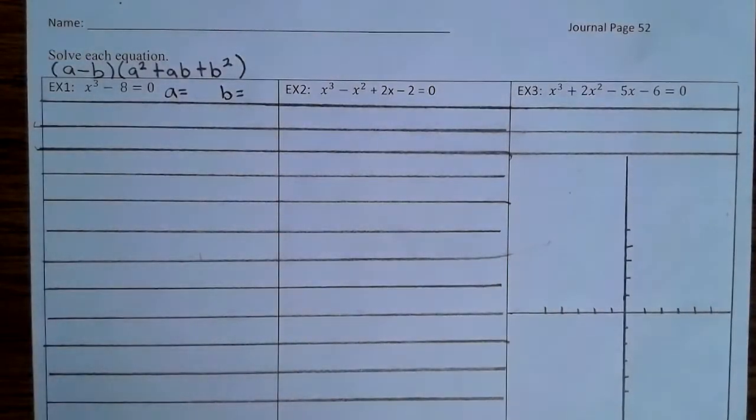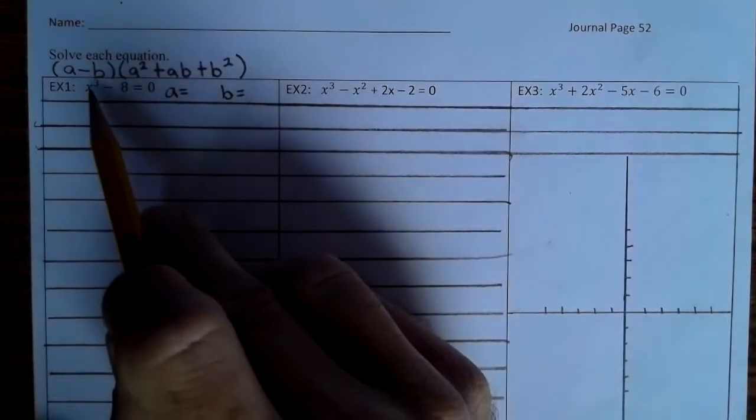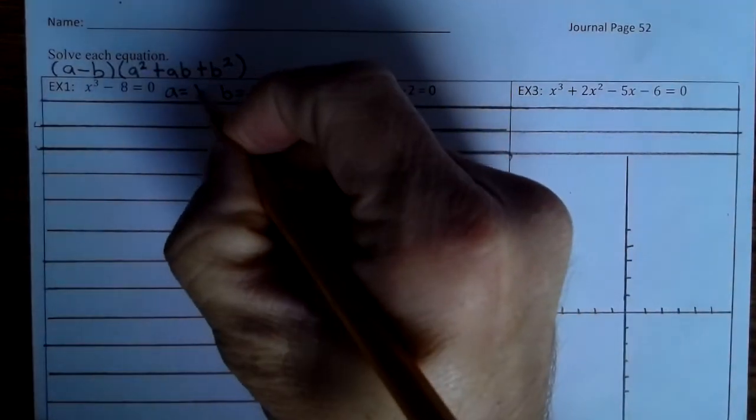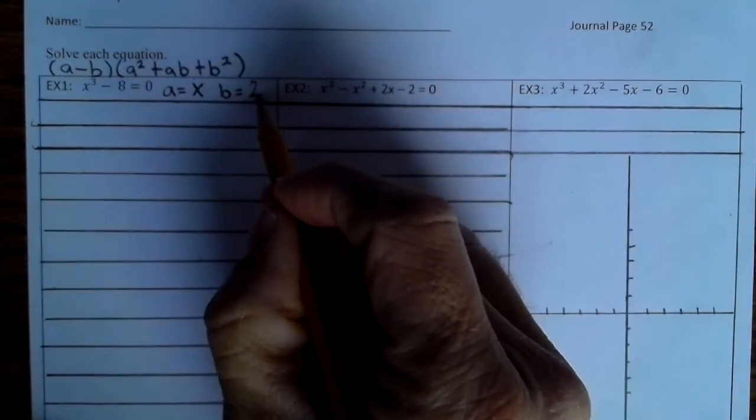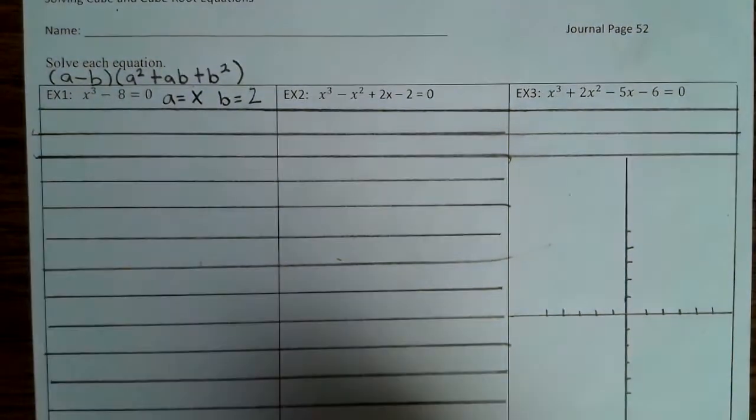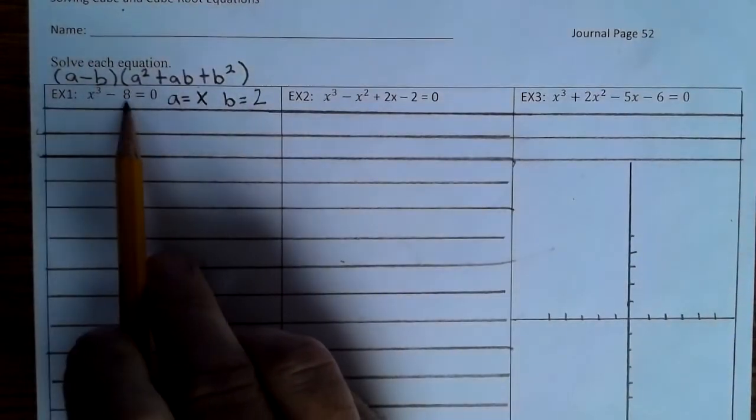So the first thing we need to do is identify what A and B are. Well, you ask yourself, what cube gives you x cubed? The answer to that is x. And then what cube gives you 8? The answer to that is 2. We know that since it's the difference of cubes, we use this formula right here.